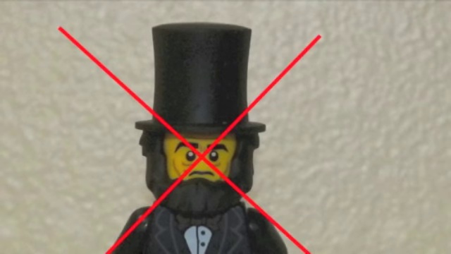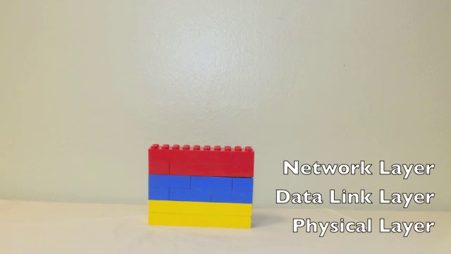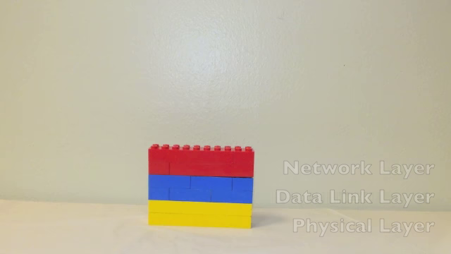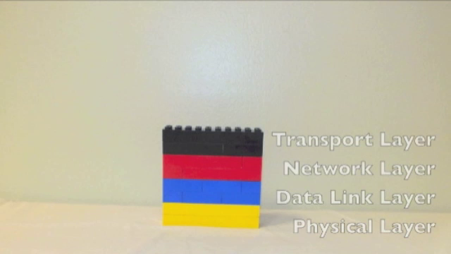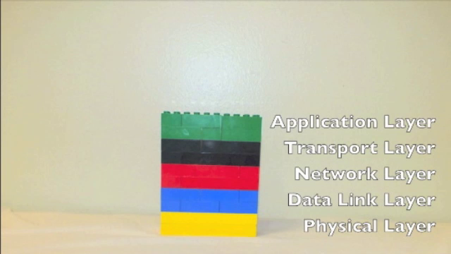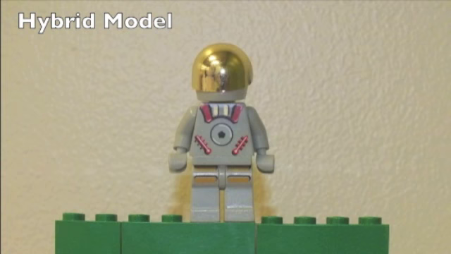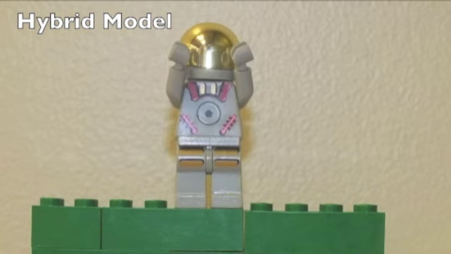TCP/IP was not working to its full potential, whereas the OSI model had more layers than it needed. Because of this, a hybrid of the two models was created. The hybrid model consists of the physical layer from the OSI model, the data link layer from the OSI model, the network layer from the TCP/IP model, the transport layer from the TCP/IP model, and the application layer from the TCP/IP model. The hybrid model combines the best features of both models in order to form the best possible model.